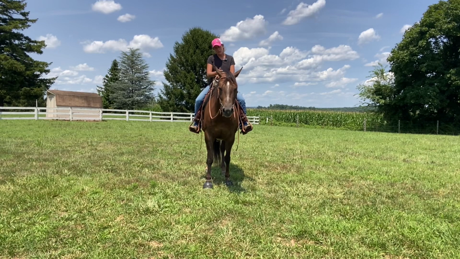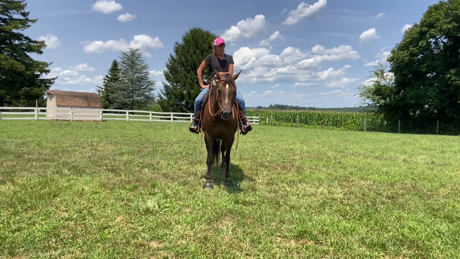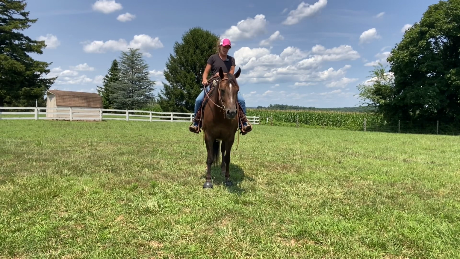And again, we don't want our horses to be anxious about the side pass. We don't want them to think they're going to get in trouble every time. We don't want that in any of these maneuvers. And then your impulsion, again, that power.